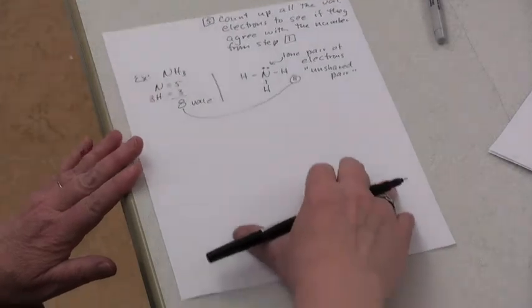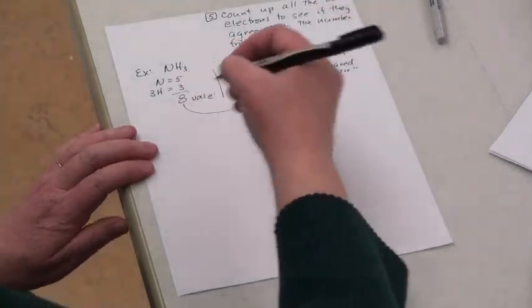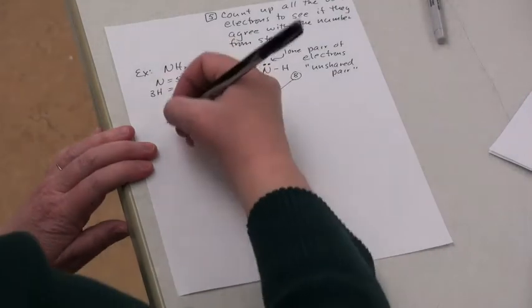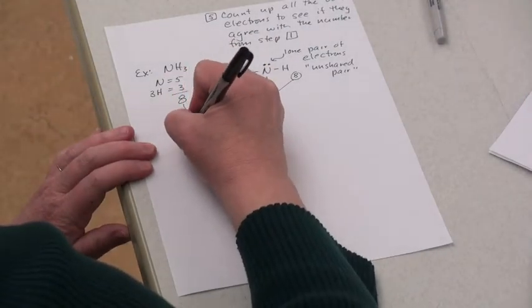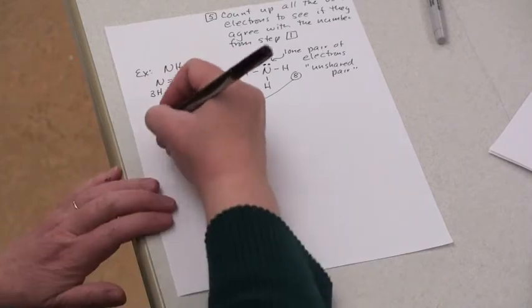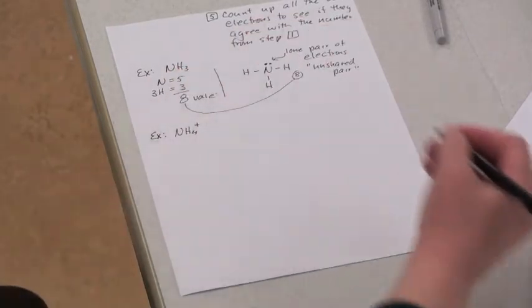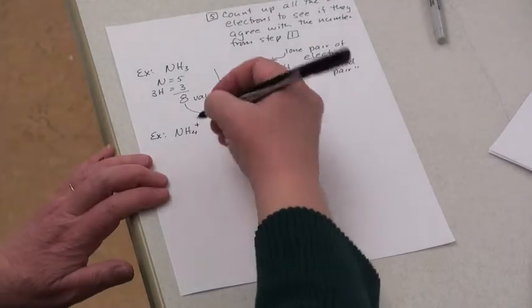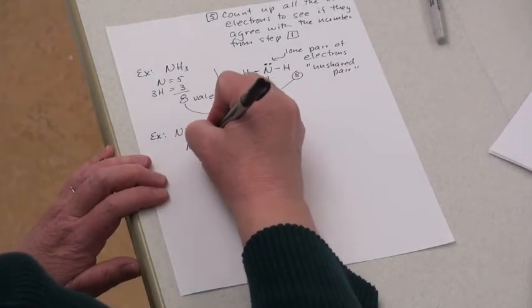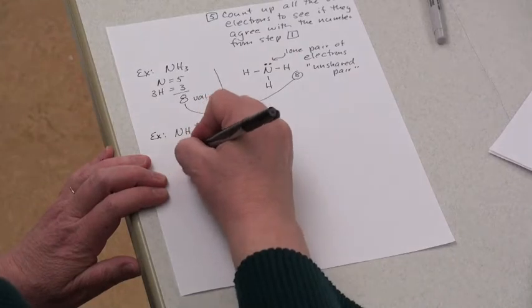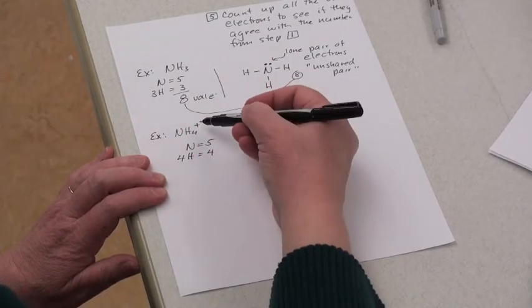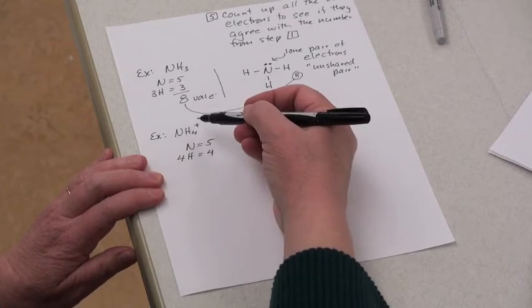Now, what if we had a charged particle? Let's say that we have, for example, NH4 plus. So here's another example. Instead of NH3, we had NH4 plus. What do you do with the +1 charge? Well, let's try. Nitrogen, we already saw, has 5 valence electrons. Now we have 4 hydrogens, so that's a total of 4. But now the plus sign means that it's lost 1 electron.